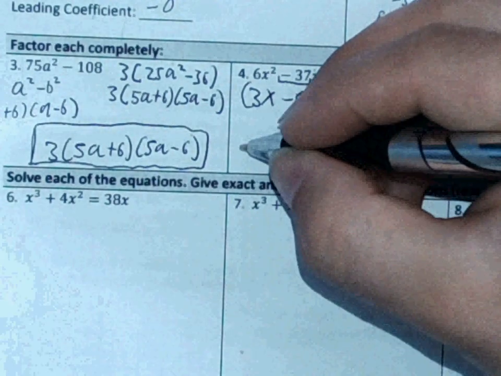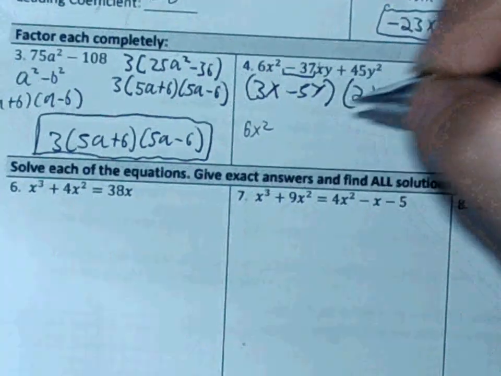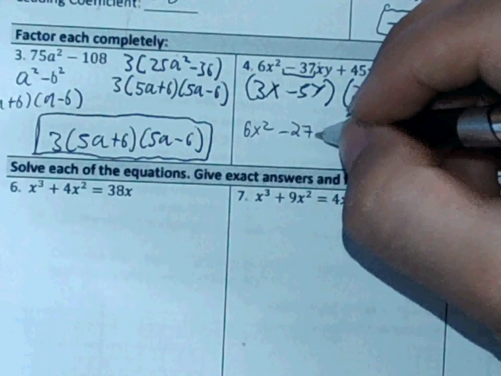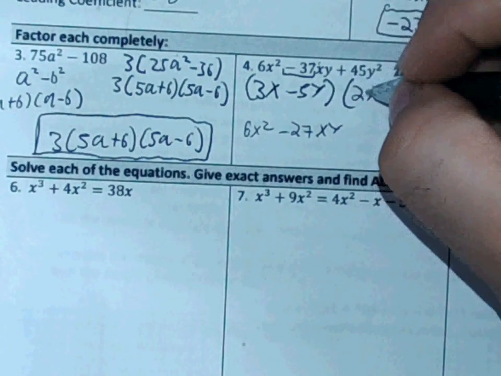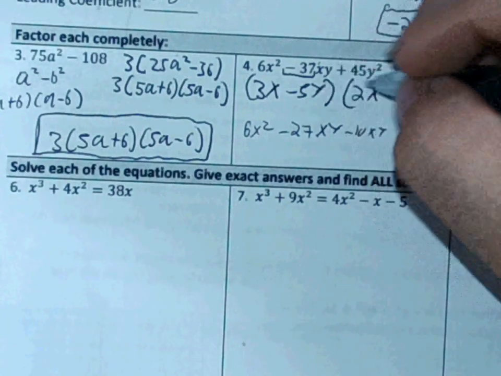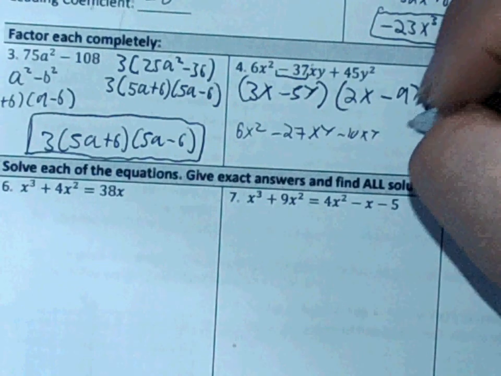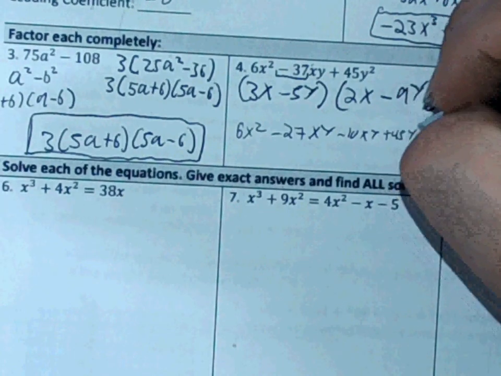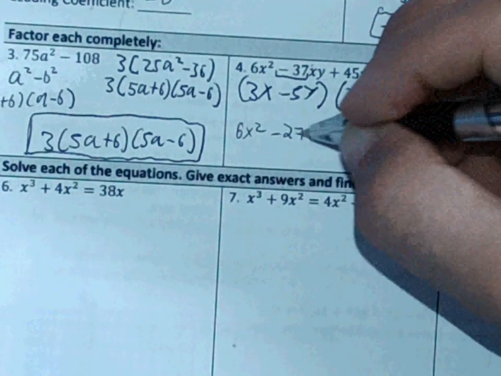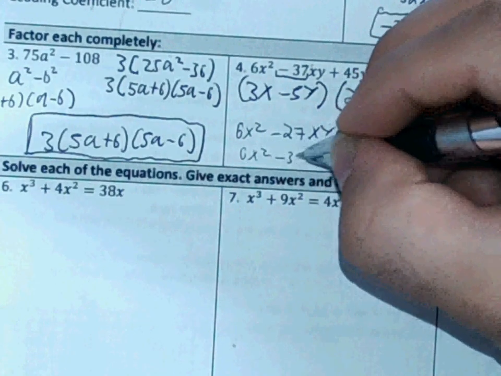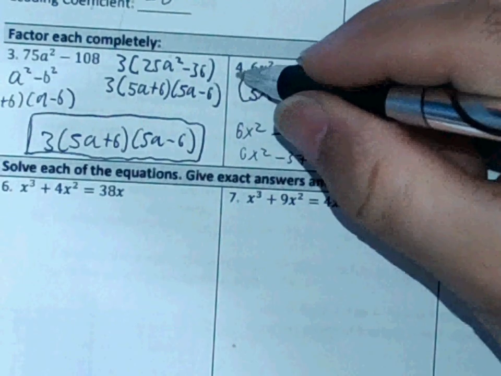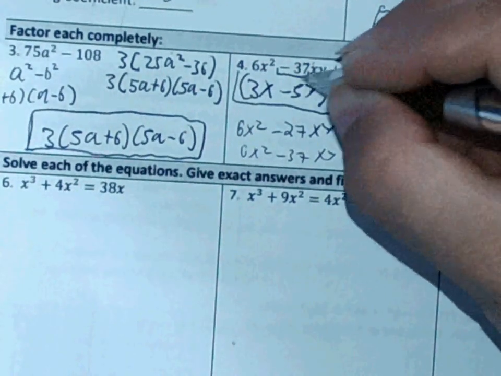3x times 2x is 6x squared. 3x times negative 9y is negative 27xy. Negative 5y times 2x is going to be negative 10xy. And then negative 5y times negative 9y is going to be plus 45y squared. So once again, this will simplify to 6x squared minus 37xy plus 45y squared. So this is it factored correctly.